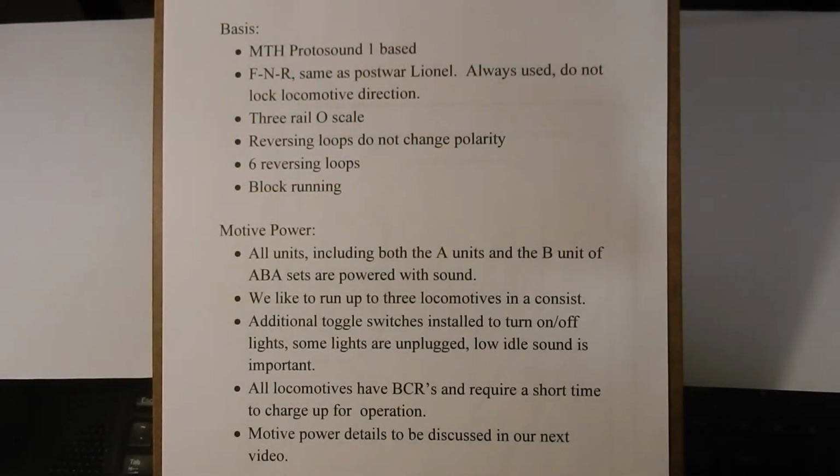Now, let's get to our list of topics. The basis for controlling the railroad is that it's an MTH Protosound 1 based system. And that includes equivalent QSI systems that were made at around the same time Protosound 1 was being produced.